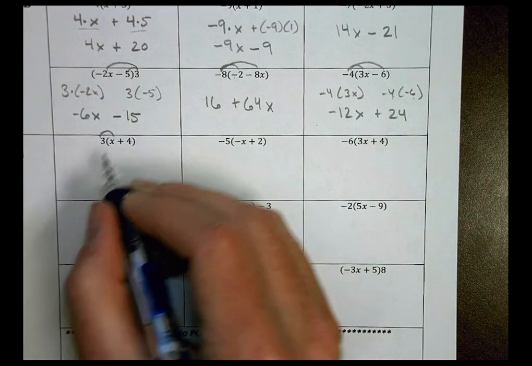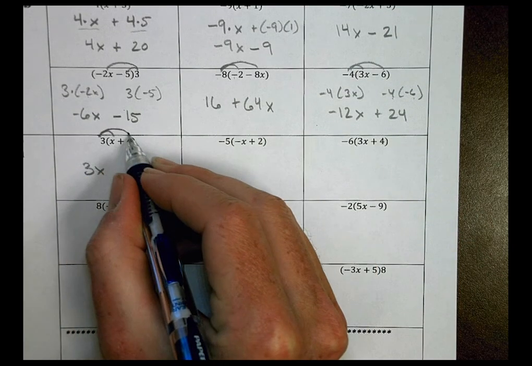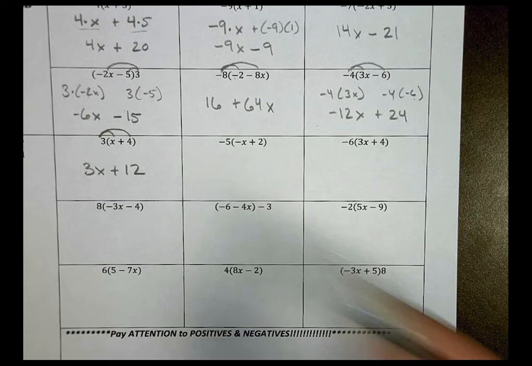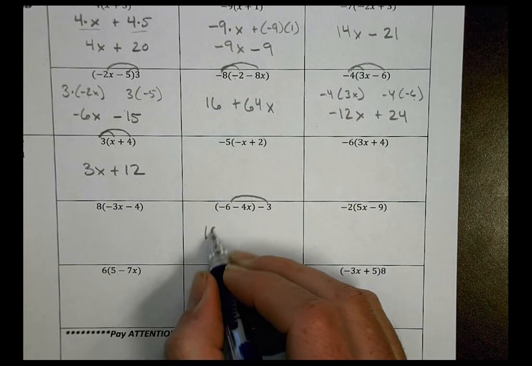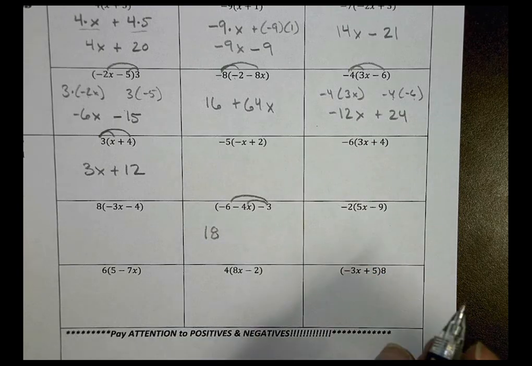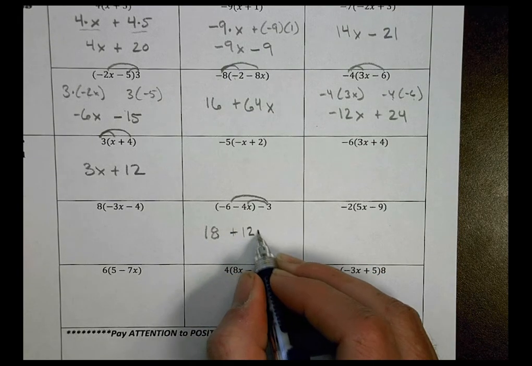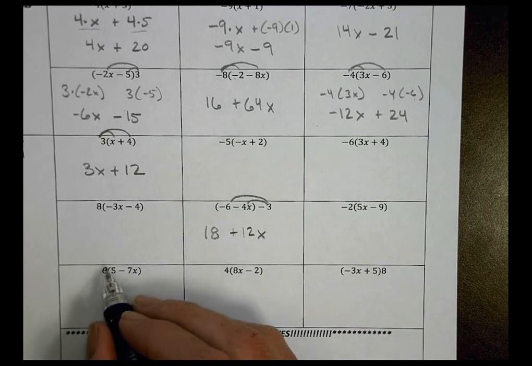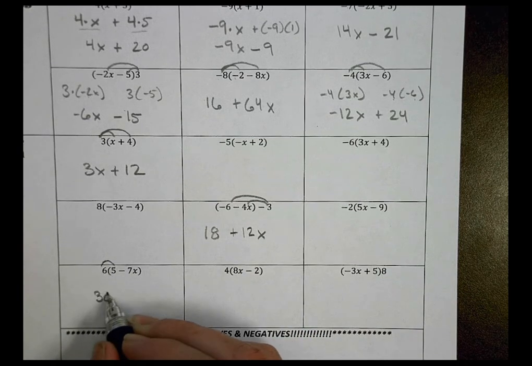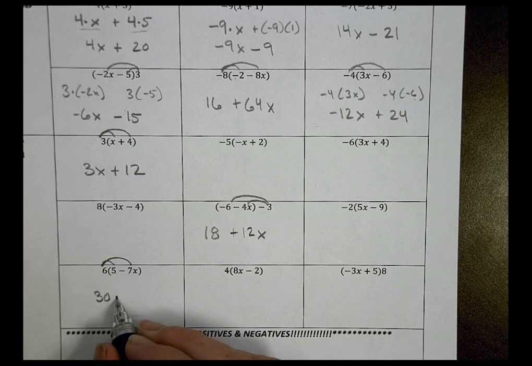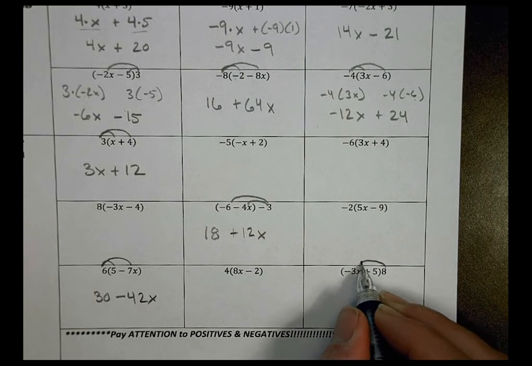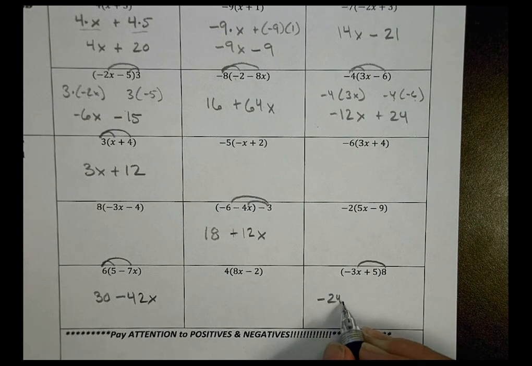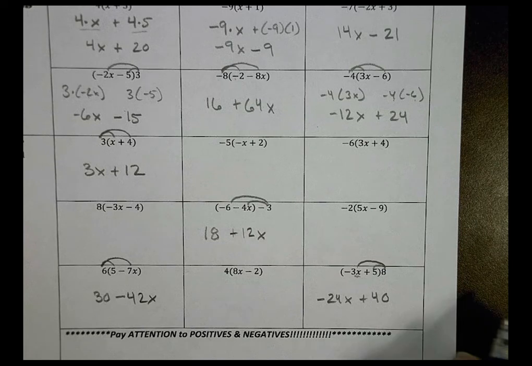So 3 times x is 3x, and 3 times 4 is plus 12. Alright, moving over here. Negative 3 times negative 6 is a positive 18, and negative 3 times a negative 4x is a positive 12x. Alright, looking over here, 6 times 5 is 30, and 6 times negative 7x is negative 42x. We keep the x there with it. And another one here, 8 times negative 3x is negative 24x, keep the x there, and then 8 times 5 is plus 40. So there's some samples there for you.